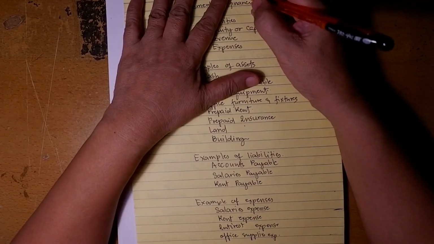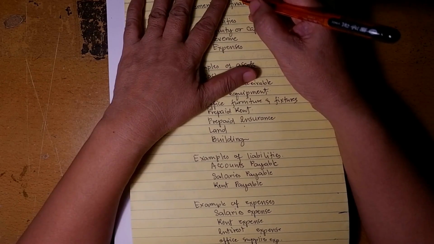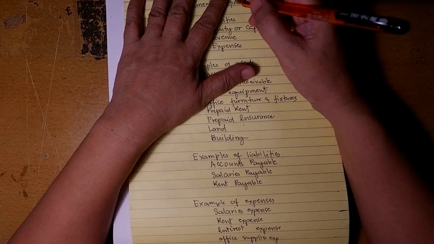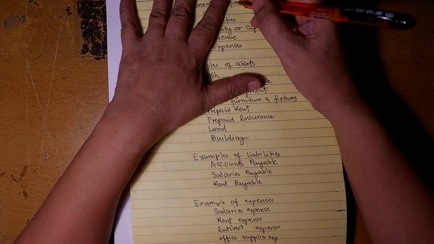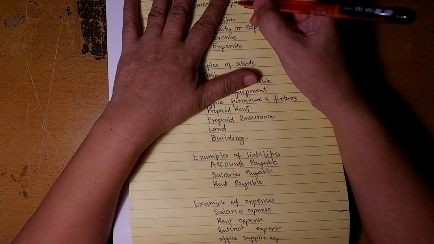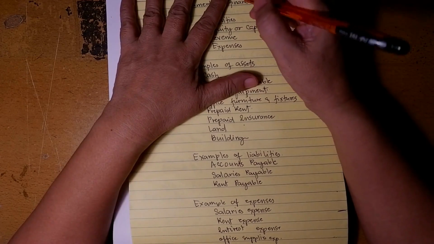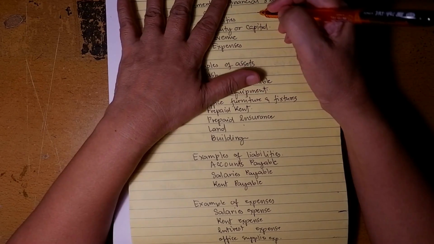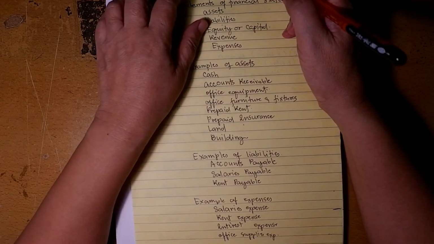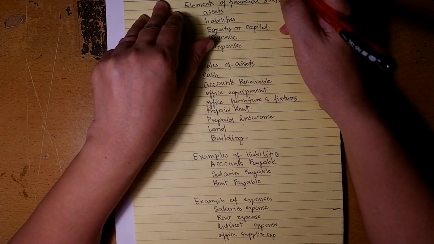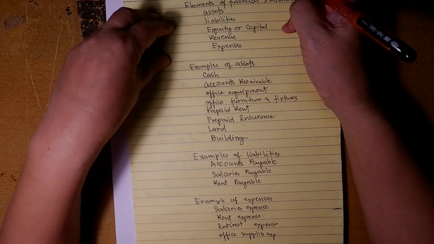The steps in the accounting cycle. The first step in the accounting cycle is the analysis of a business transaction, or determining whether a transaction is a business transaction or not. So, how are we going to determine if it is a business transaction? It is a business transaction if it affects the elements of the financial statements. So again, we can determine if it is a business transaction if it affects the elements of financial statements.